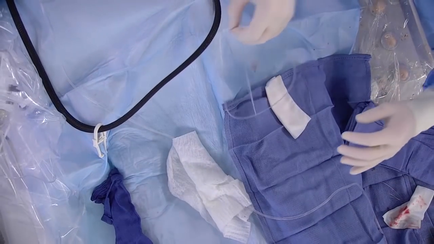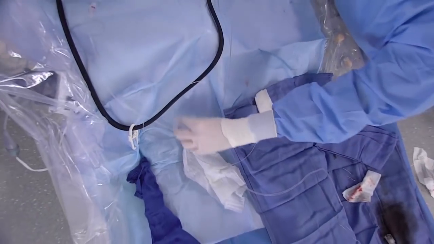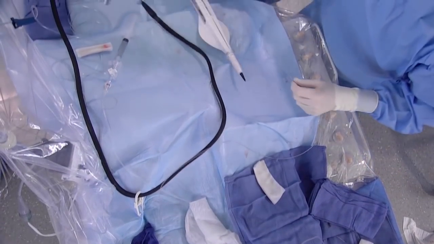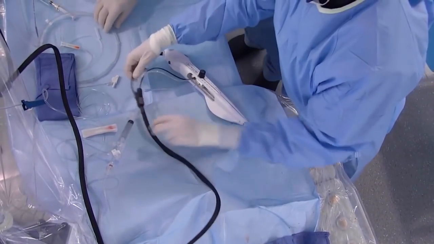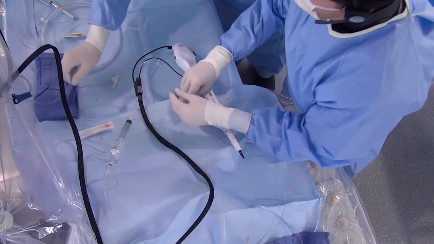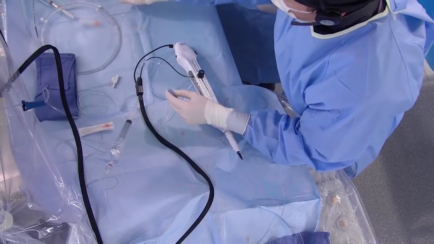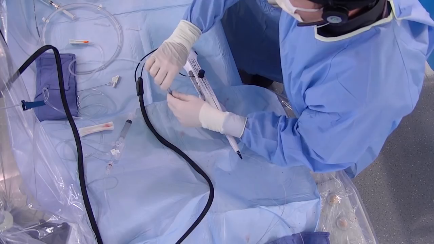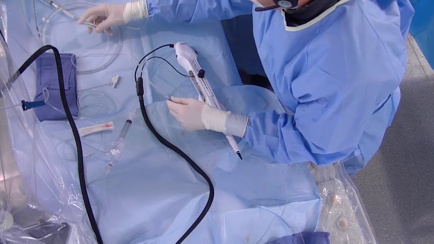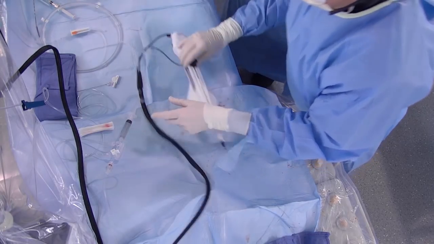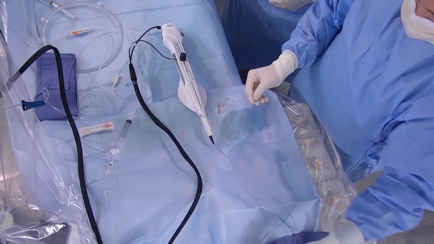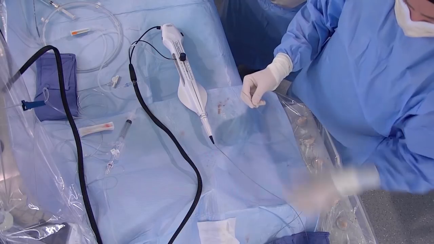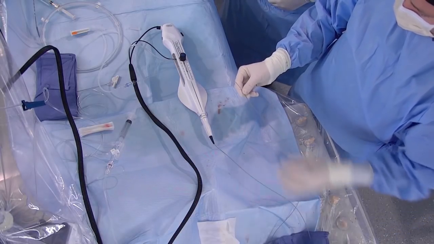So the new cable is quite bulky, and you just need to make sure it's well out of the way and doesn't get involved in the mechanism. Then there is no pedal, so I start to place the flush. I open it. Can I ask you, what do you put in the flush, Nicolas? So there is saline, nitro, and heparin.